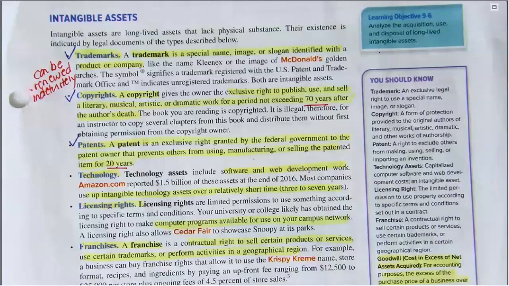Now, when you develop, let's say Apple developed that iPhone internally. Remember, we said that when you develop a patent or a copyright or a trademark internally, we put the cost of the labor involved or materials in research and development expense. We don't capitalize it. We don't put it in an asset account unless you buy it from someone else. If you bought a patent or bought a copyright or bought a trademark, then you would put it in a copyright or trademark or patent account. But if you develop it internally, you don't do that. You put it in an expense account.